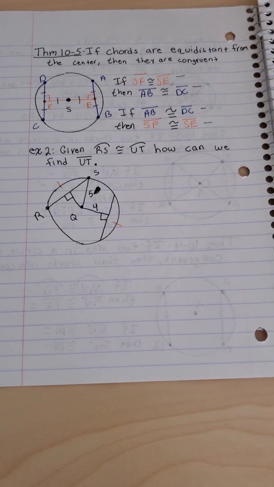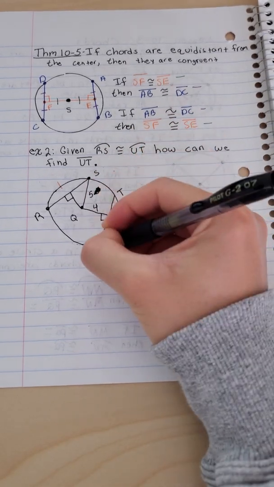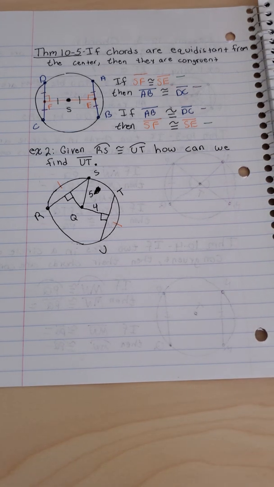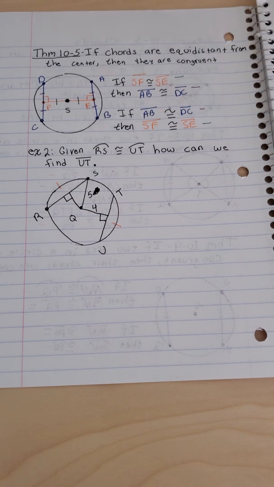So in this question, we are given that the arcs RS and UT are congruent, and that we are looking for the length of UT. So we do know that using theorem 10.4 that RS and UT are congruent, because if they have the same arc length, or measure of arc, then they do have the same chord length as well.